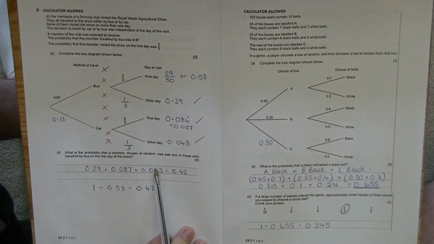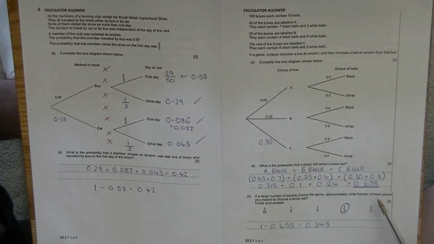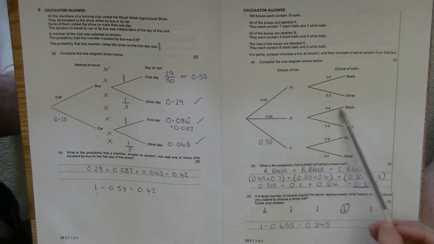You either add them up, or you can take that away from one, because basically everything else is what you're looking for. On this one, the second page here, all I would say, unusual to see three branches, but stick to the same rules. Multiply anything you need and add together all the combinations you need.